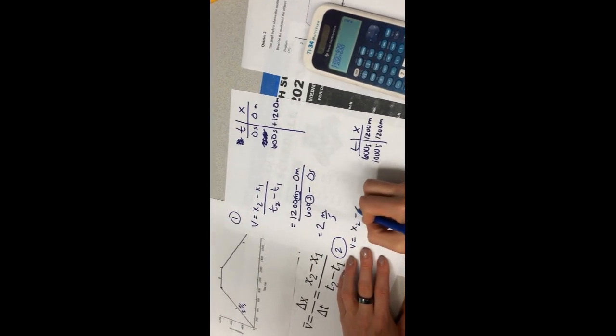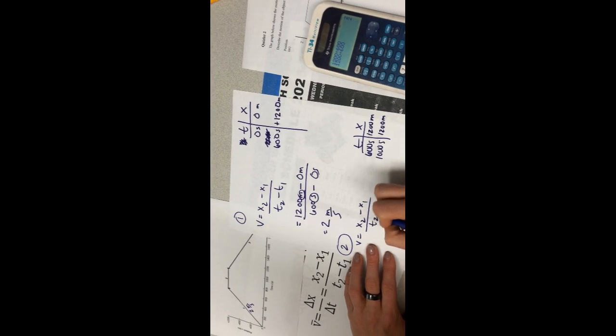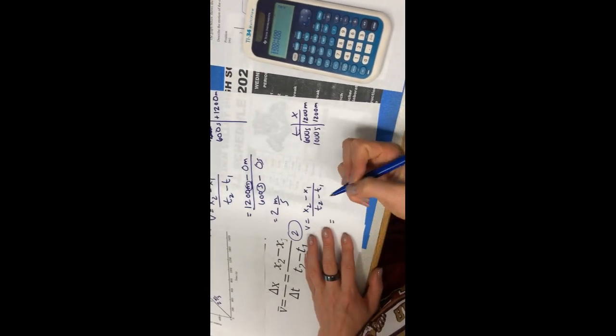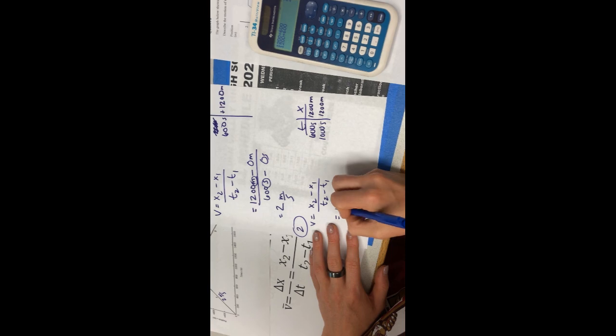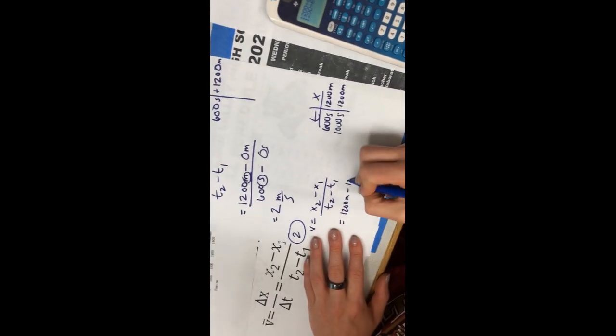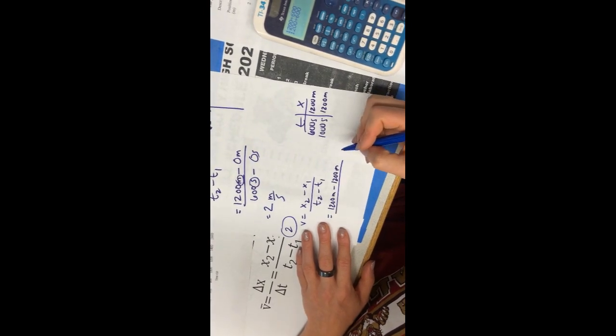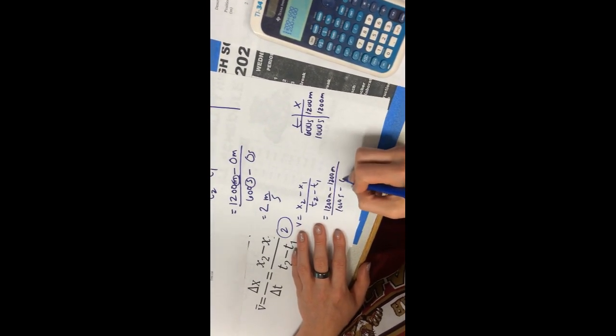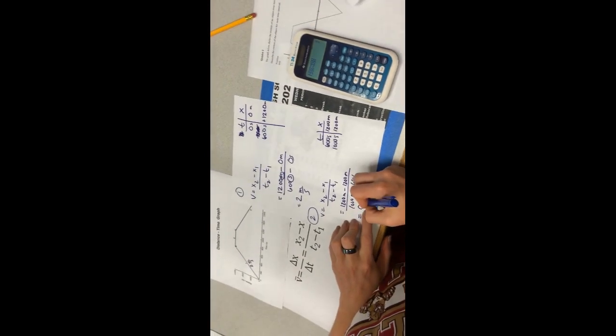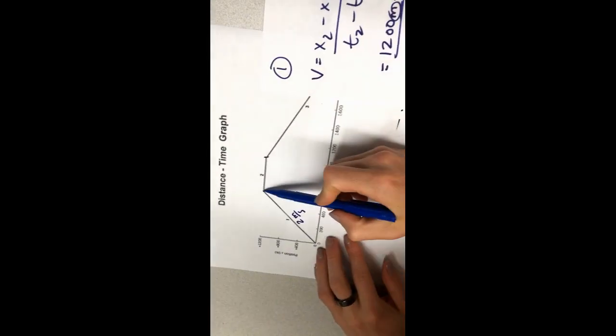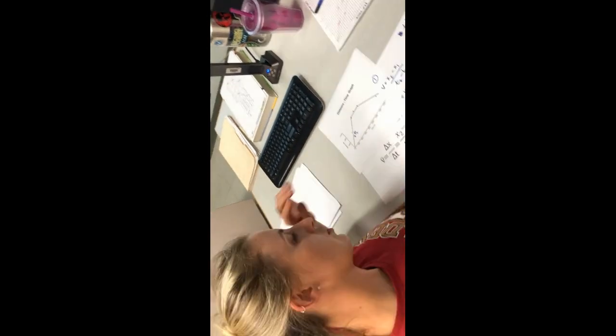Velocity is x2 minus x1 divided by t2 minus t1. Some of you can do this in your head already. So x2 minus x1, 1,200 meters minus 1,200 meters, is going to be 0. Then 1,000 seconds minus 600 seconds, but that doesn't matter. So my velocity is going to be 0 meters per second. That makes sense because the slope of the line is 0. We're literally not moving, so we can't have any velocity. Let's take a look at number 3.